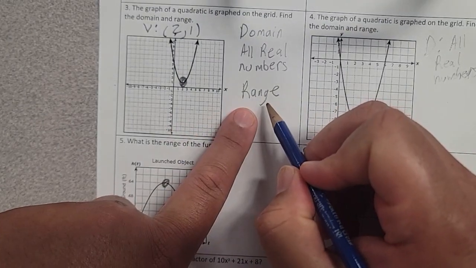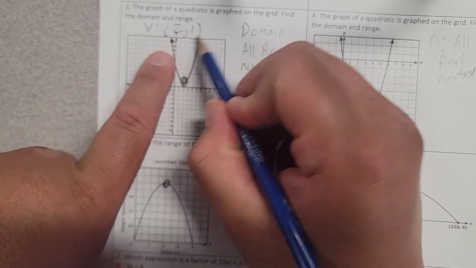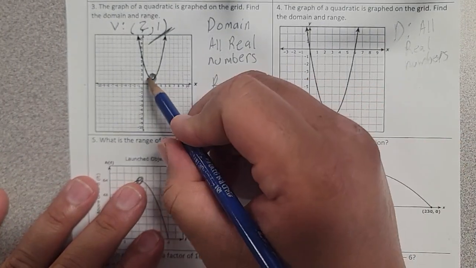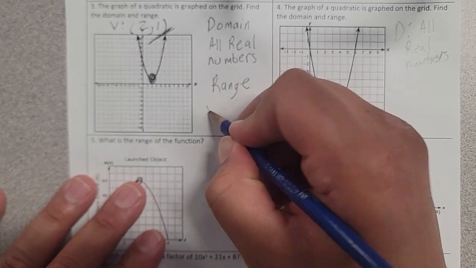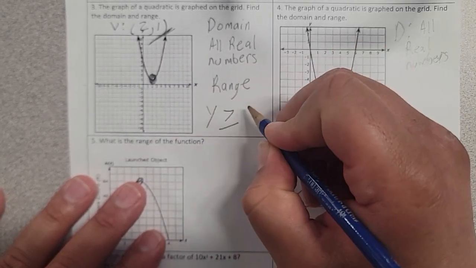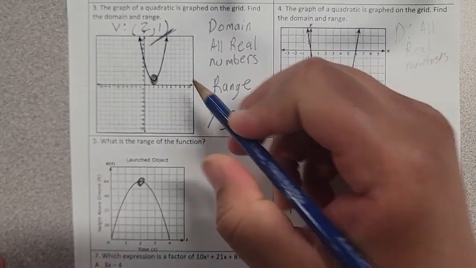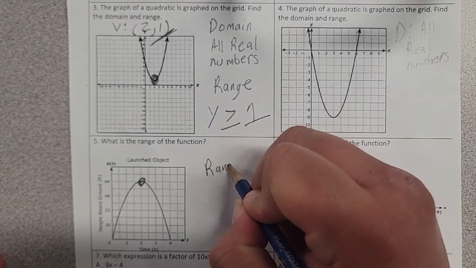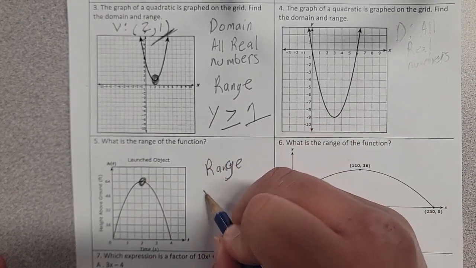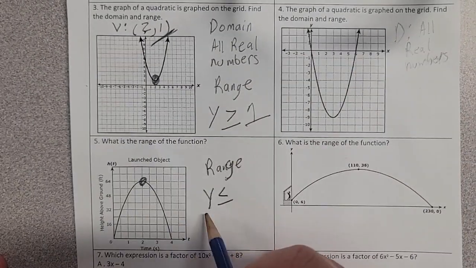The range is the Y number. So if I look here, I have 2, 1. This second one is going to be the range answer. If the graph is going up, it's Y is greater than or equal to, and whatever this number is, and that's my answer. Now, if my graph is going down, when I do range, put Y is less than or equal to. So notice the symbols have to match the graphs.